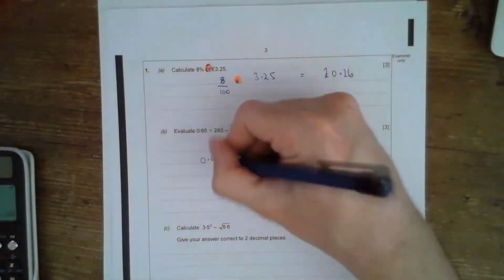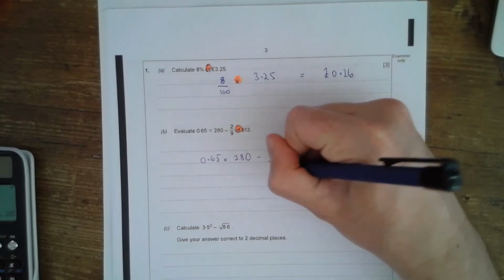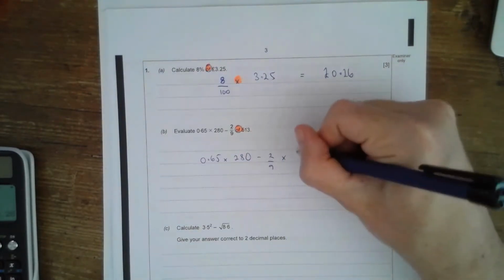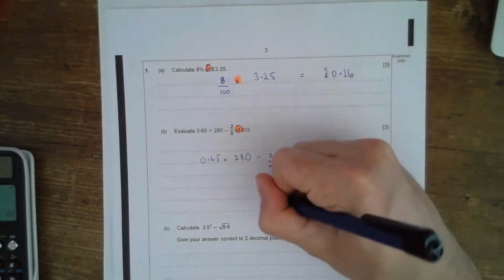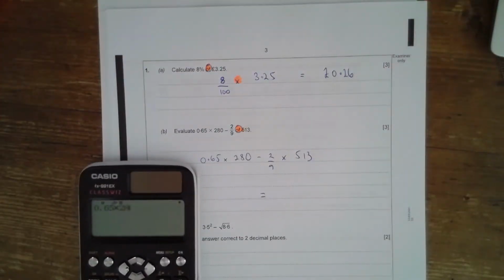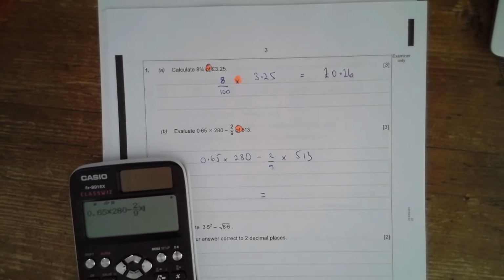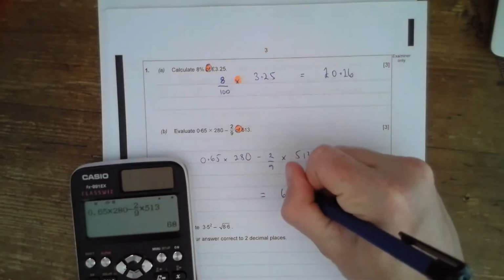So that 0.65 times by 280, take away 2/9 of, meaning times, 513. And I can literally just stick that into my calculator all in one line. So 0.65 times by 280, take away 2/9 times by 513, press equals, and my calculator will tell me it's 68.